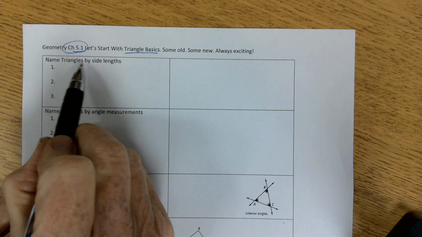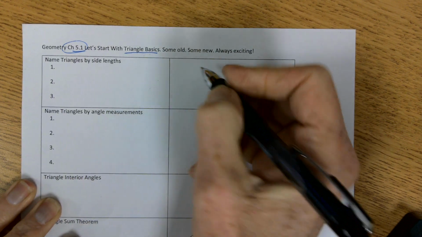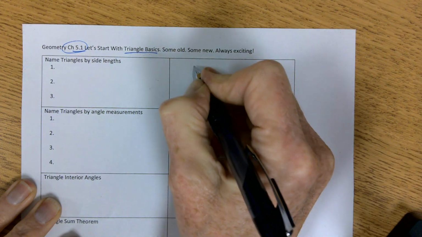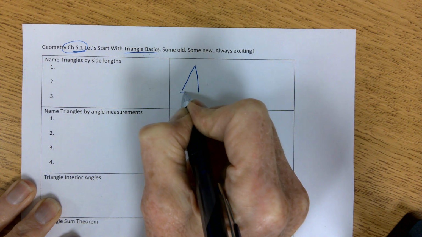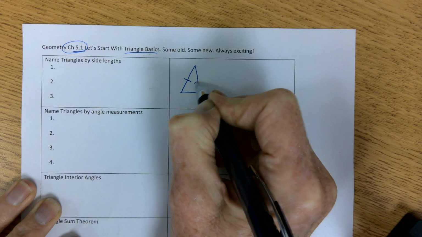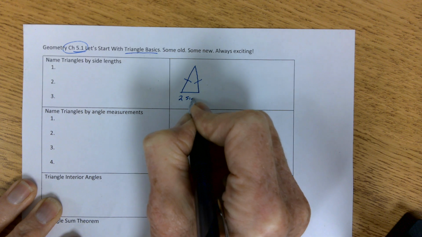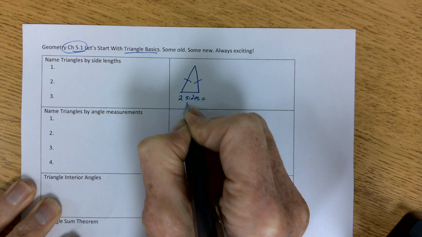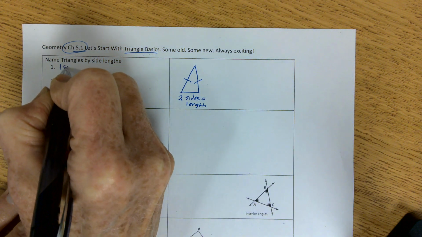We're going to name triangles by their side lengths, meaning the lengths of the sides. We are going to have 3 different types of triangles today for the lengths. We'll classify them by their lengths. The first one will be 2 sides equal. And that is called isosceles.